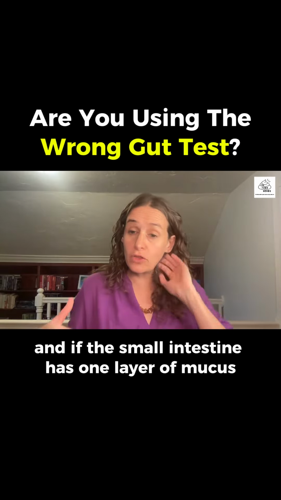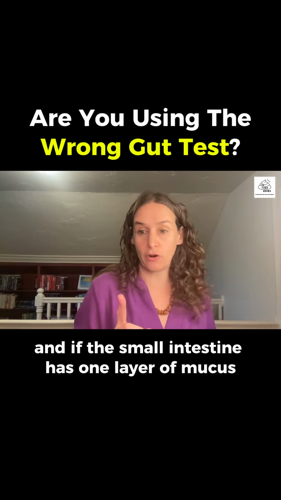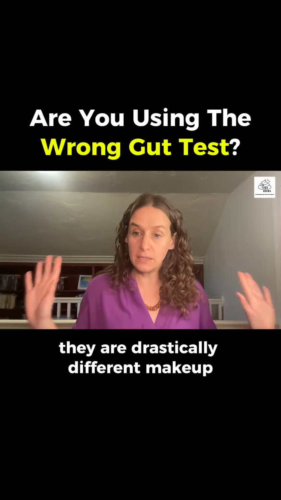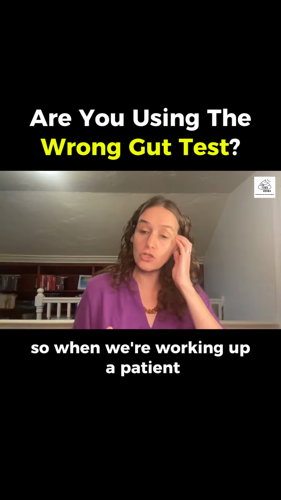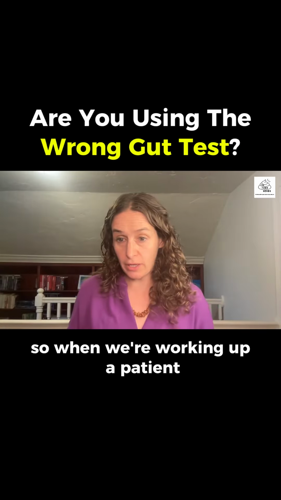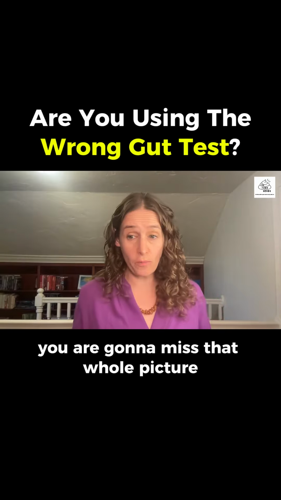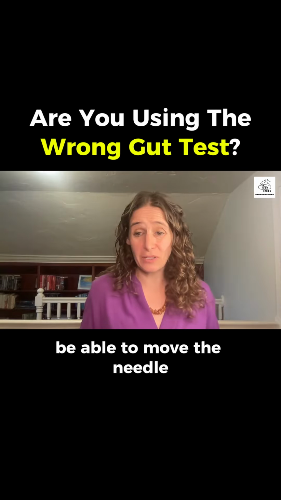And the small intestine has one layer of mucin and the large intestine has two, so they are drastically different in makeup. So when we're working up a patient, if we're only looking at their large intestine, you are going to miss that whole picture and you are not going to be able to move the needle.